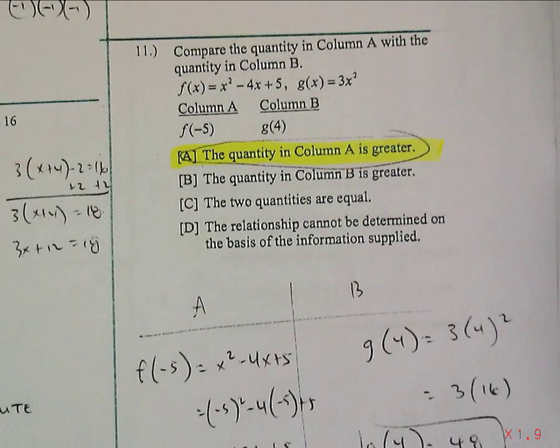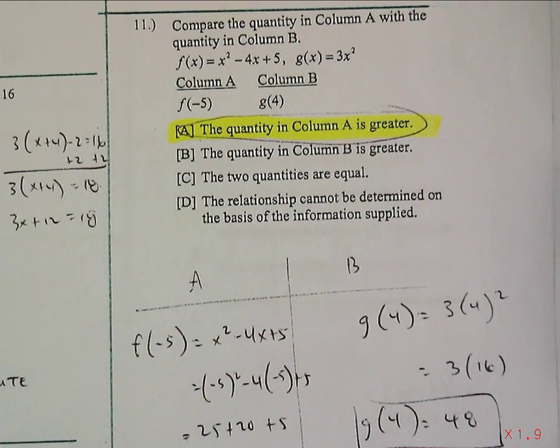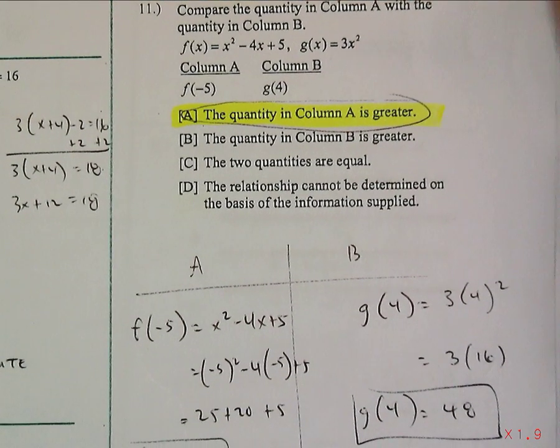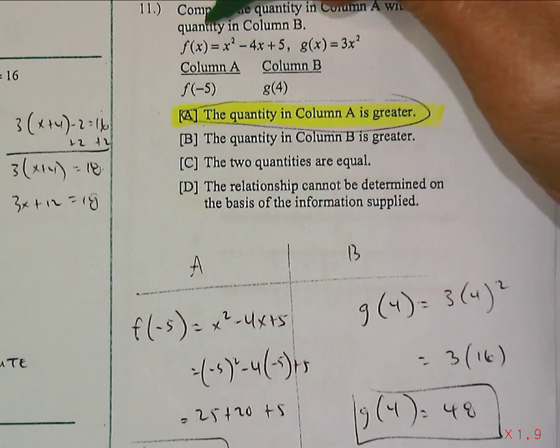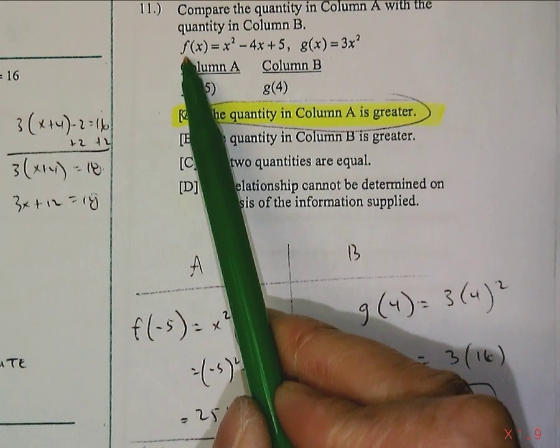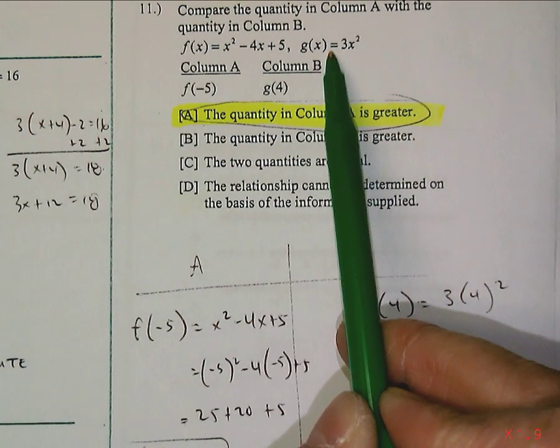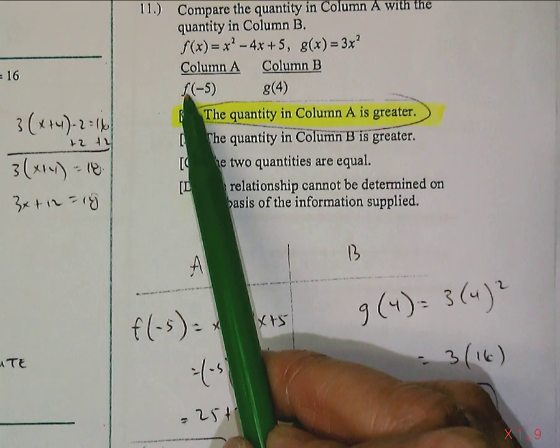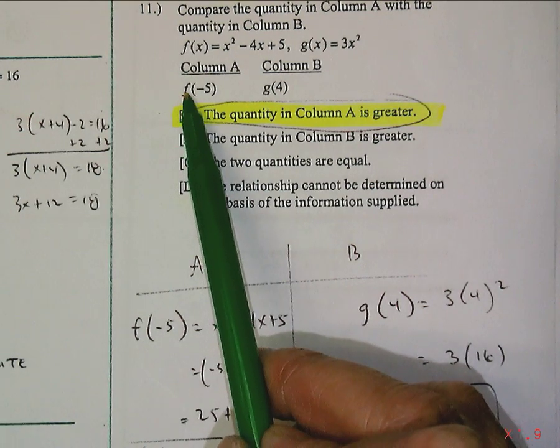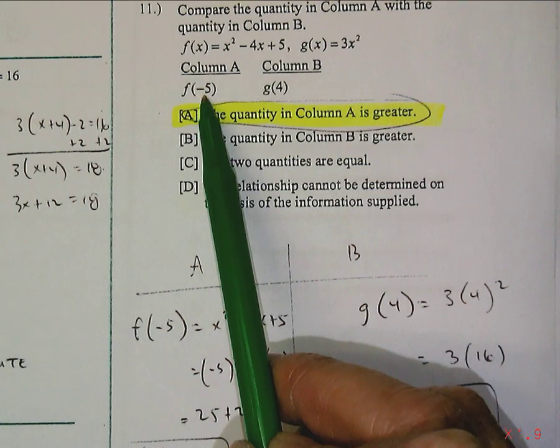Number 11, when you're asked to compare two quantities, compare the quantity in column A with the quantity in column B. So this is my given information. They give me two functions, f of x and g of x. Column A is focusing on just the f function, f of negative 5. So substitute in negative 5 there.